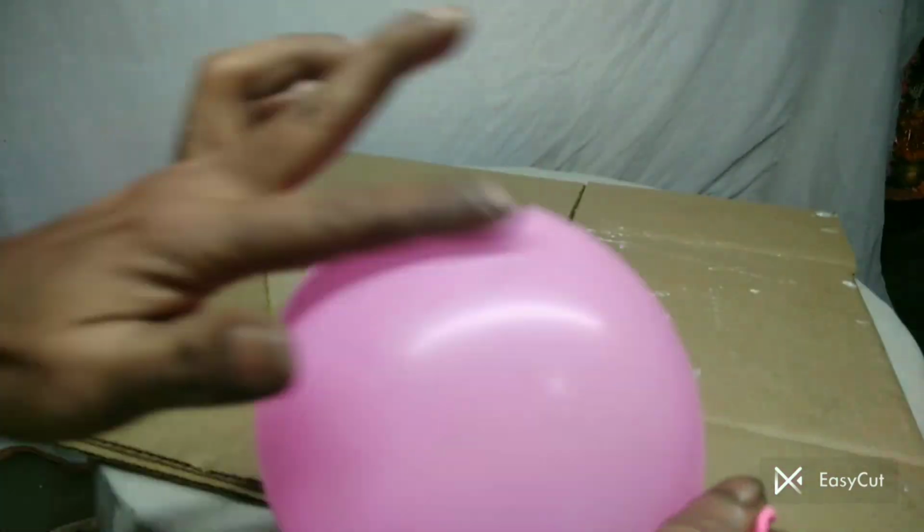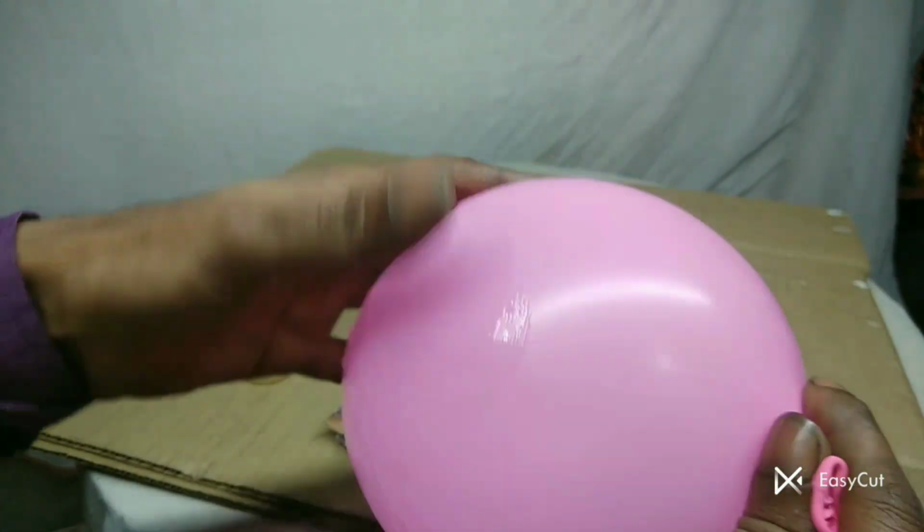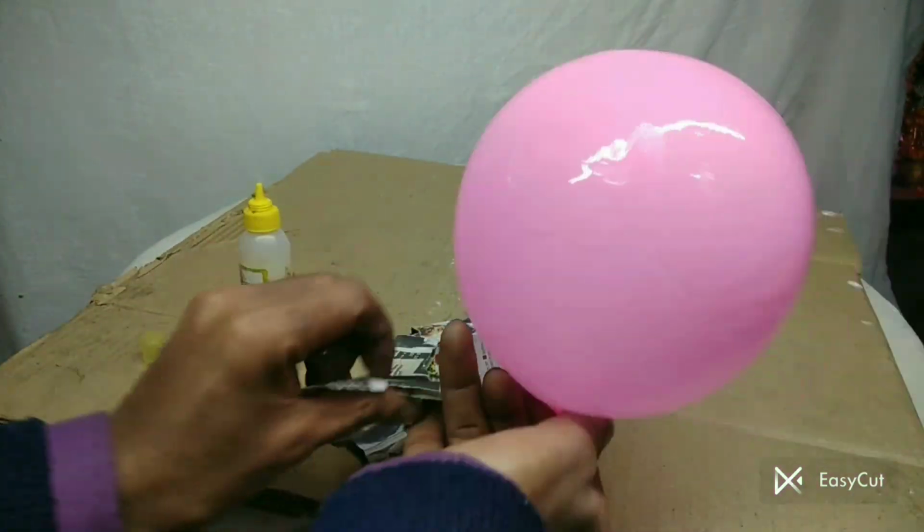Today we are presenting a perfect 3D model of an Eskimo igloo in a short and easy process.